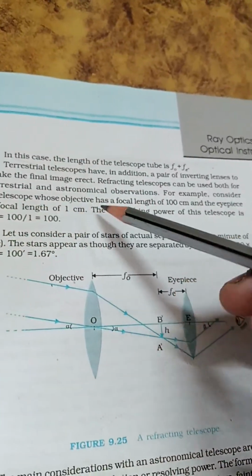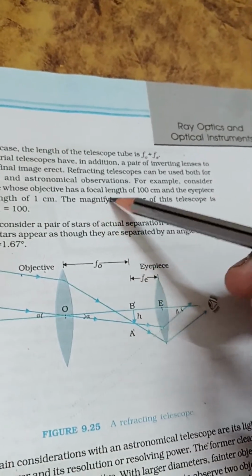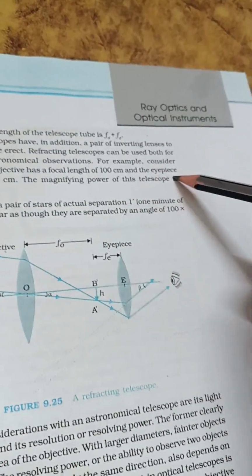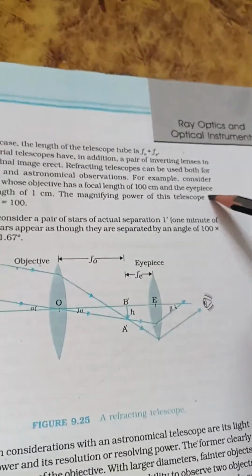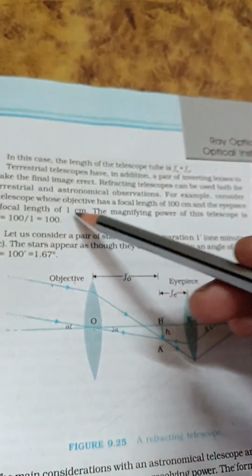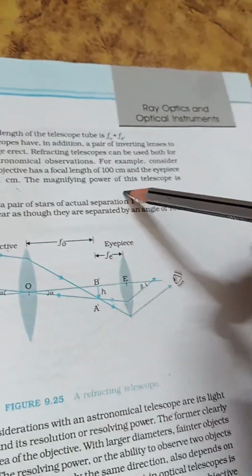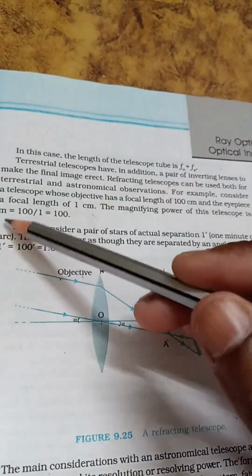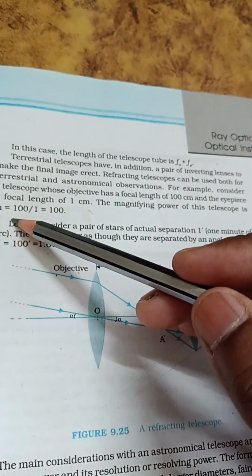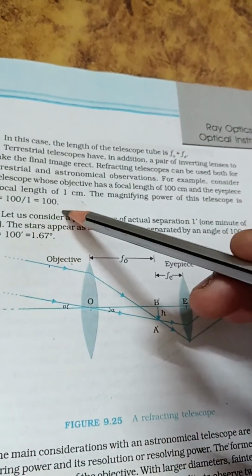For example, consider a telescope whose objective has a focal length of 100 cm and eyepiece a focal length of 1 centimeter. The magnifying power of this telescope is m equal to 100 upon 1, that is 100.